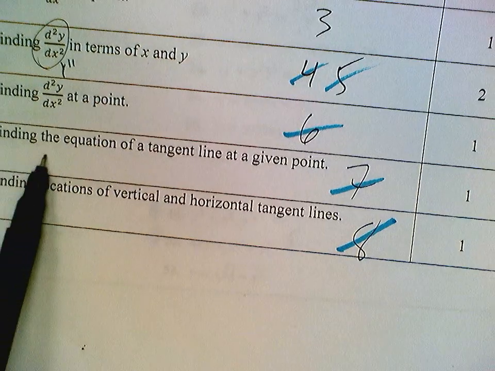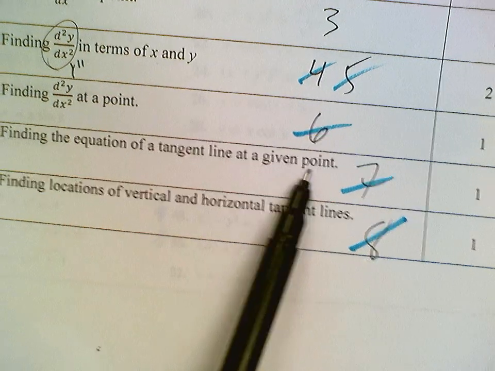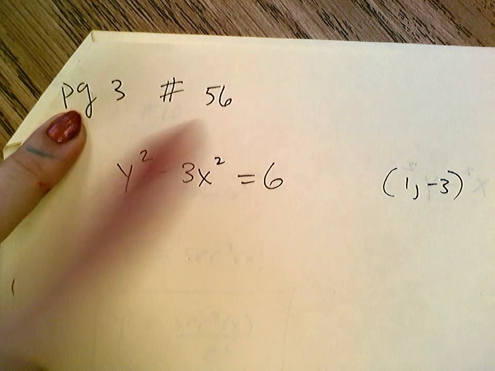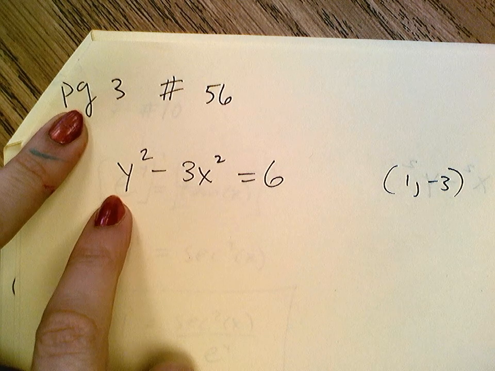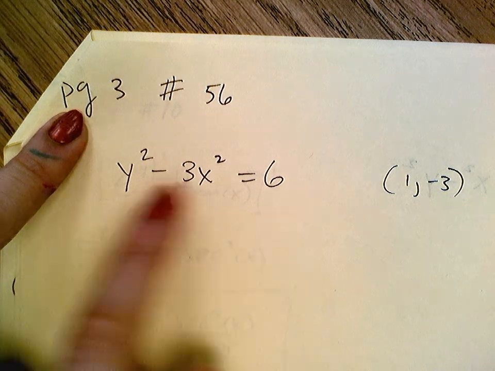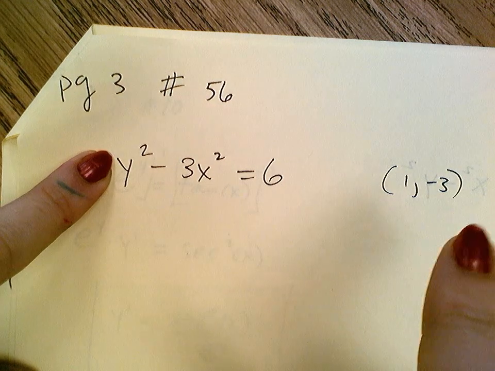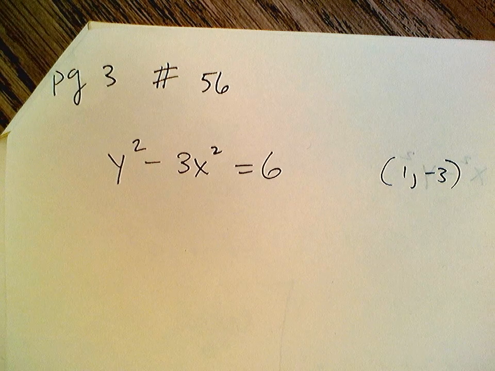Okay, next. Alrighty. Okay, finding the equation of a tangent line at a given point. You can expect to see a problem like that. Page 3, number 56 has one, and okay, there's the graph of this, and we want the equation of the tangent line at that point.